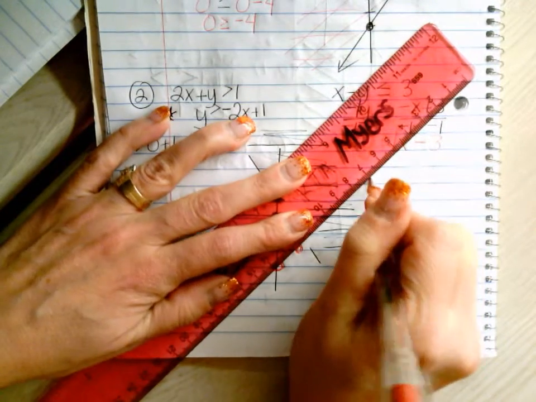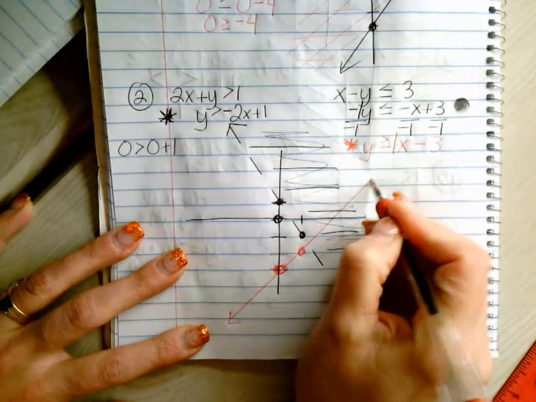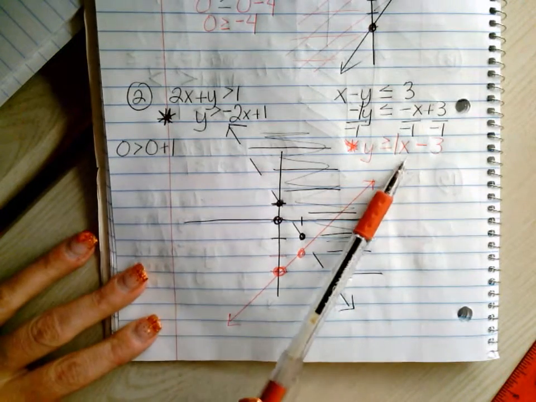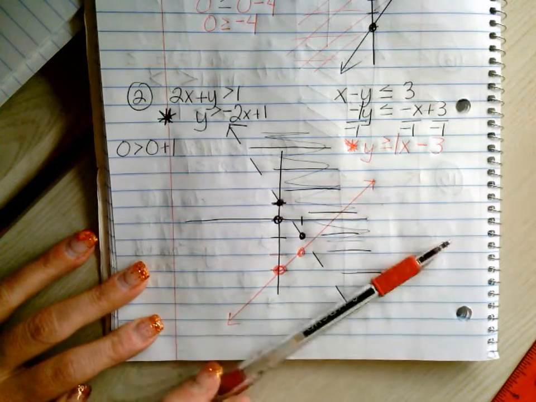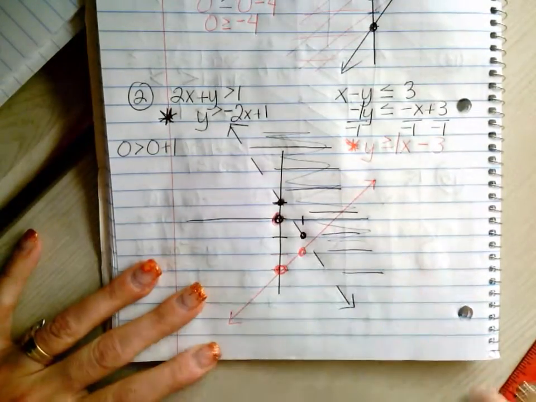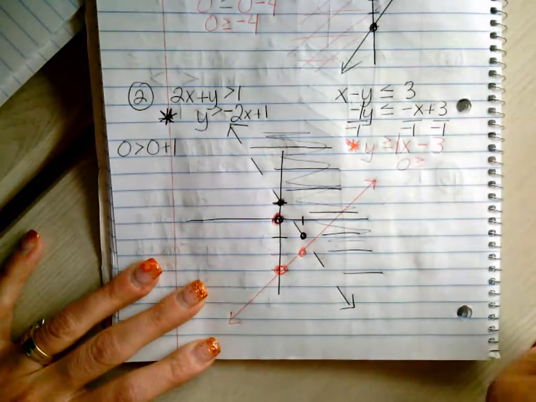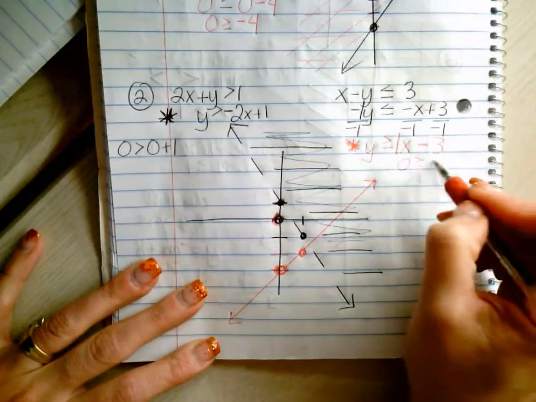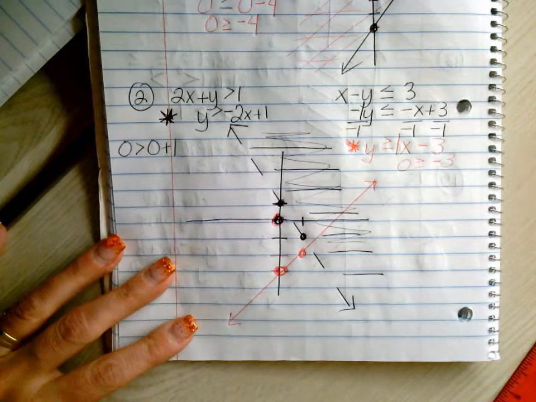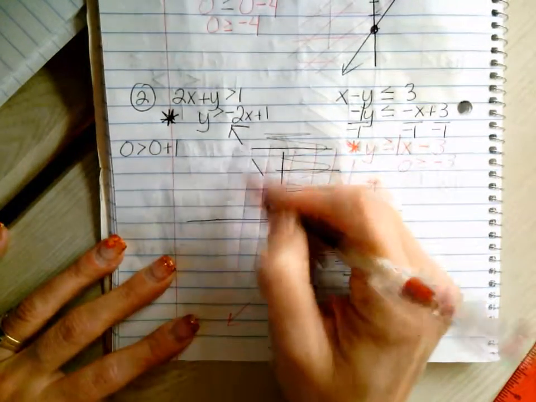On your graph paper, it's going to look prettier. Now, pretend like the black graph has disappeared. We are trying to figure out what is true for the red graph. Is it going to be here or is it going to be here? Let's use 0, 0 again. Nice and easy to test it. 0 is greater than or equal to 1 times 0, which is 0, minus 3. Is 0 larger than -3? Yes. That means that everything, including those points, is true.